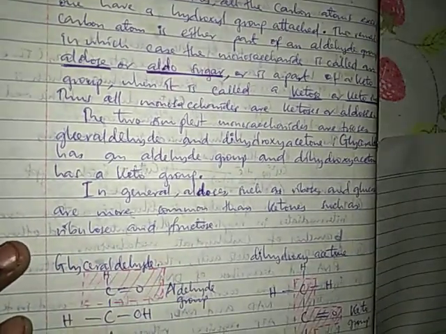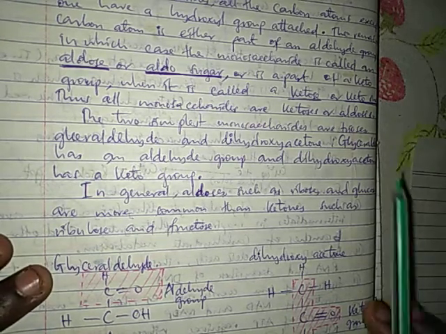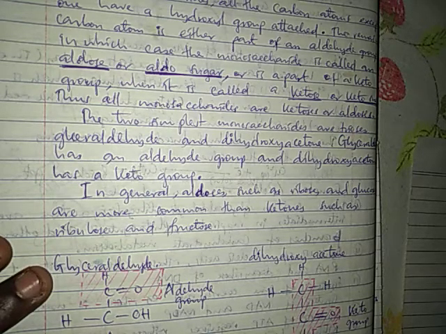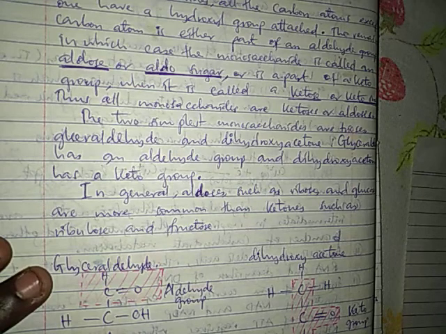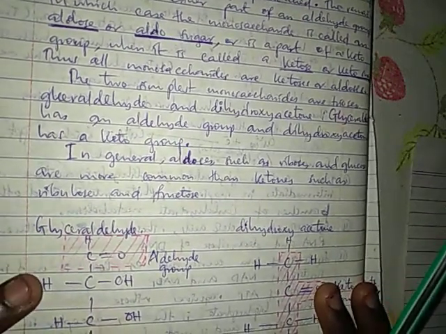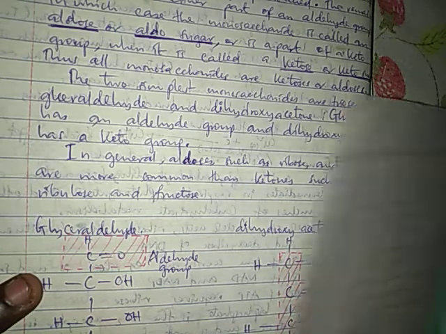Now the two simplest monosaccharides are the trioses, which are composed of 3 carbons: glyceraldehyde and dihydroxyacetone. Glyceraldehyde is an aldehyde, it has an aldehyde group, and dihydroxyacetone has a keto group. In general, aldoses such as ribose and glucose are more common than ketoses such as ribulose and fructose.